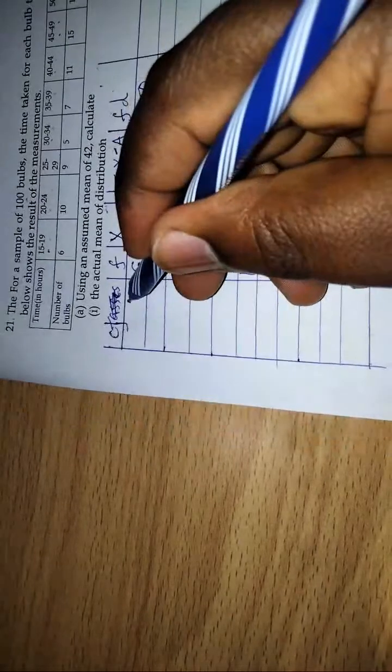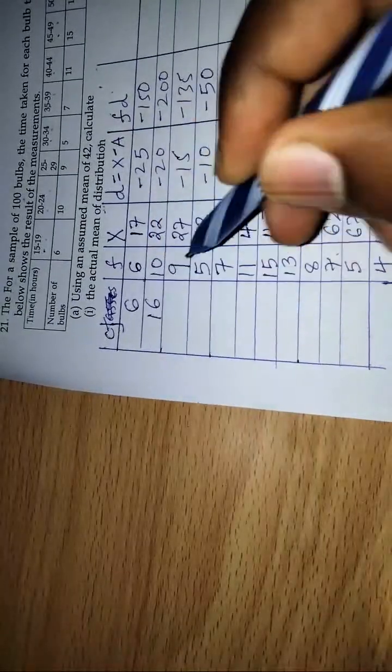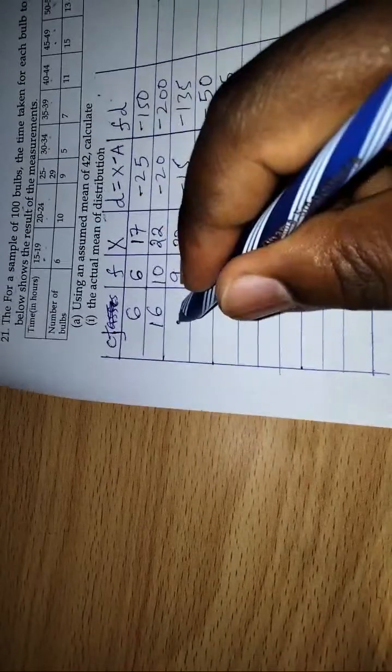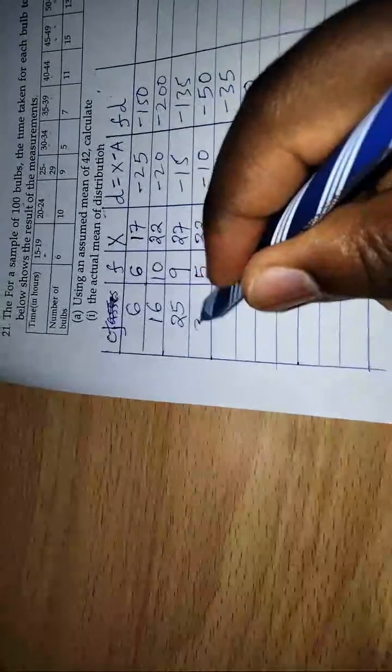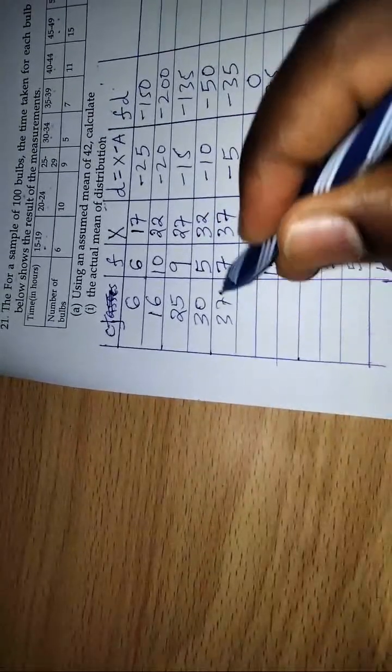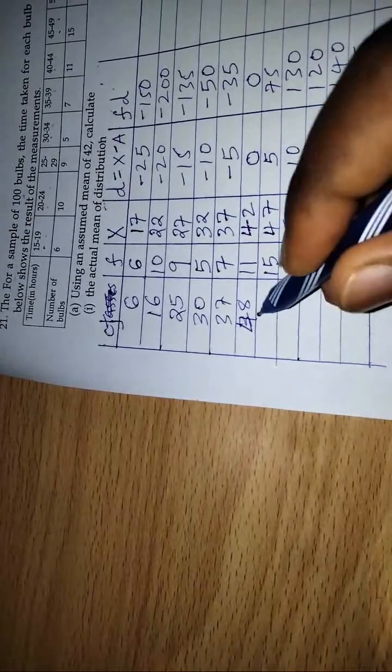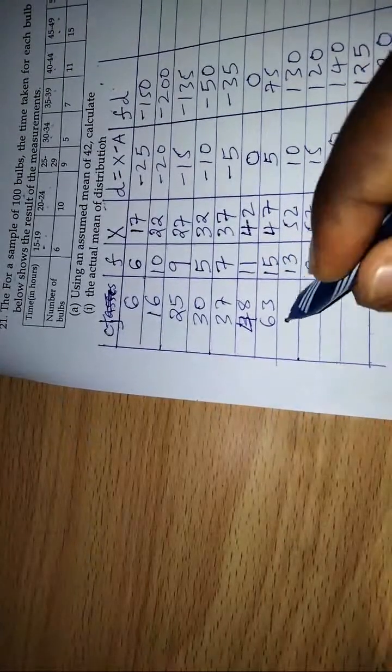The first frequency is 6, the second one is 10, so 16, the third one is 9, so I'll get 25, the second one is 5, so I'll get 30, 37, then I add 11, 48, then I add 15, I'll go to 63, then I'll add 13, I'll go to 76, I add 8, I'll go to 84, I add 7, I'll go to 91, I add 5, I'll go to 96, then I add 4, I'll go to 100.